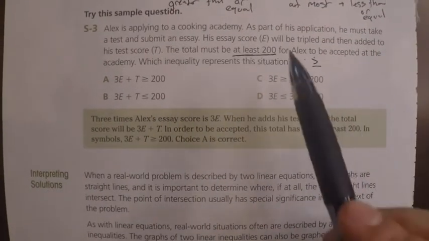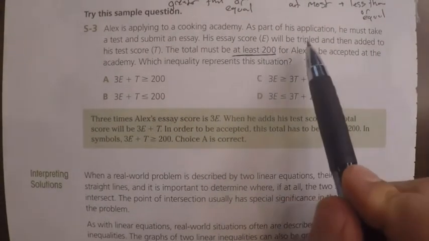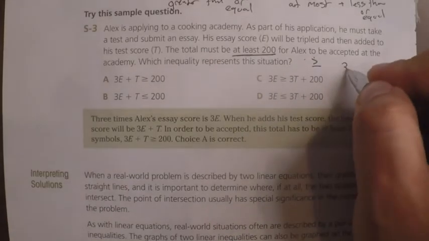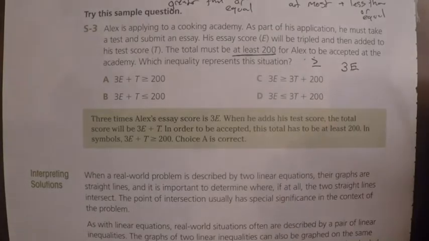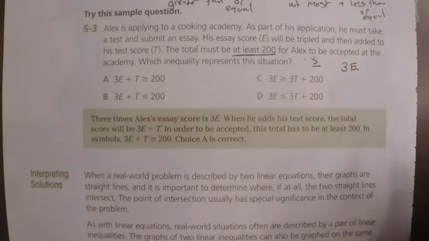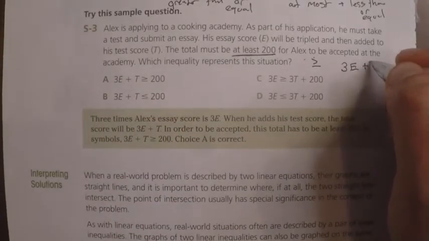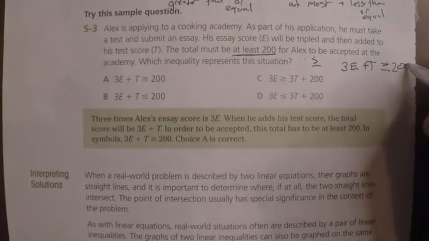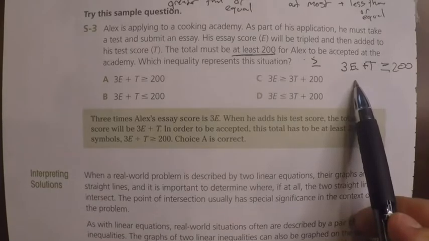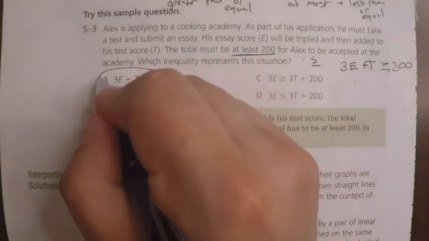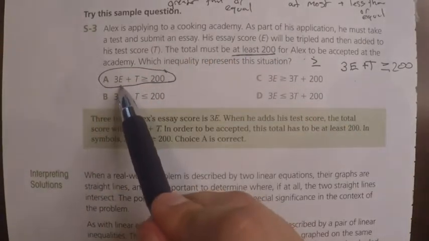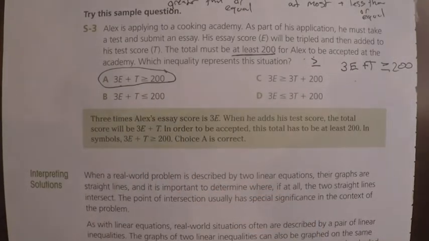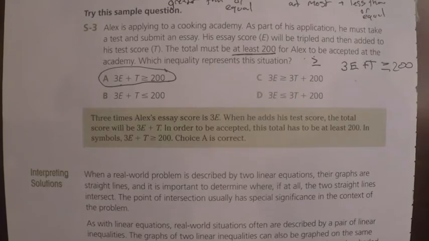So he's got an essay score that will be tripled. If we're tripling something, we're saying we're going to have 3 times the essay score. Then it's added to his test score, so plus his test score must be greater than or equal to the number they gave us, 200. When we take a look, we see that choice A matches that: 3 times the essay plus the test is greater than or equal to 200. So that would be at least 200.